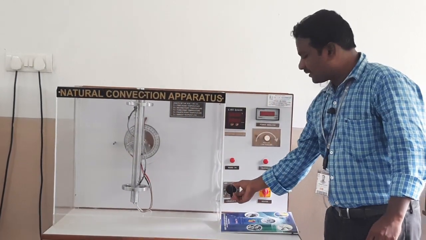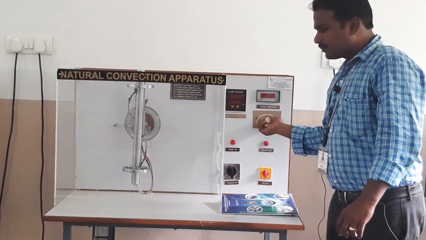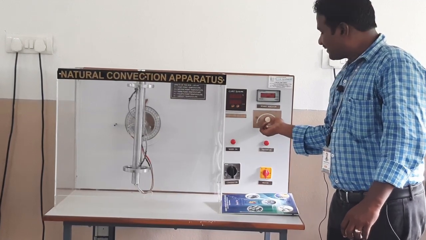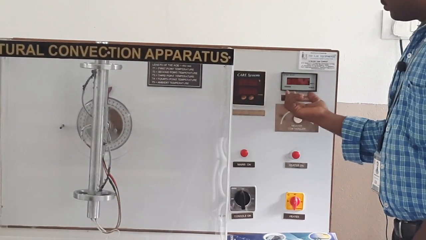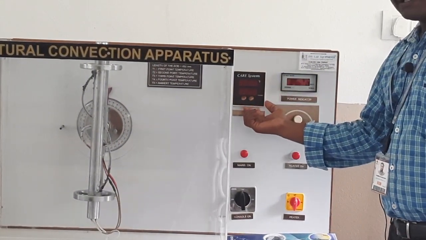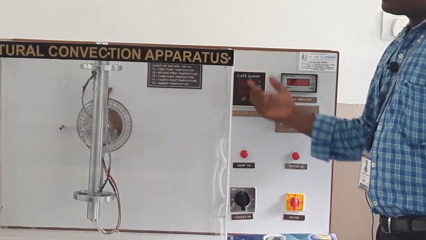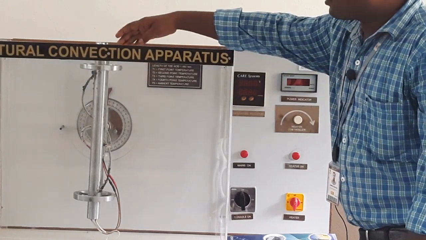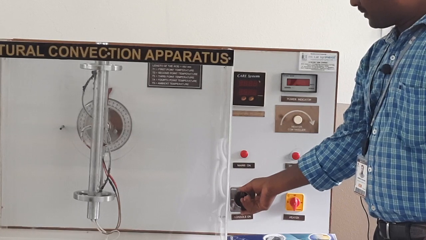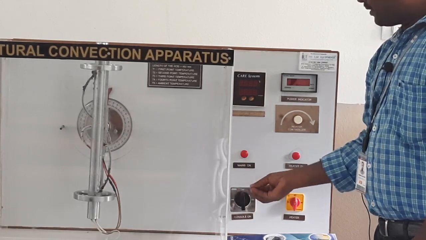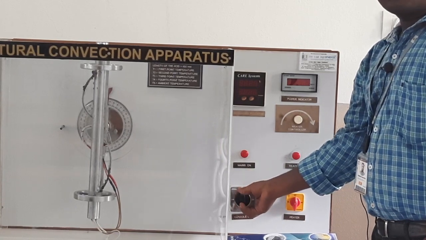This is the console, this is the heater, and this is the dimmerstat. The dimmerstat controls the input power to the tube. This is the temperature indicator and the channel selector, used to monitor the temperature values at various positions on the surface of the tube. The purpose of the console is to distribute the power throughout the panel. So let us go for the experimental procedure.